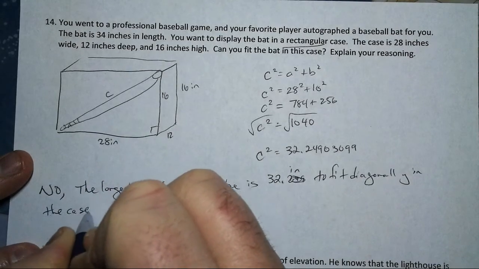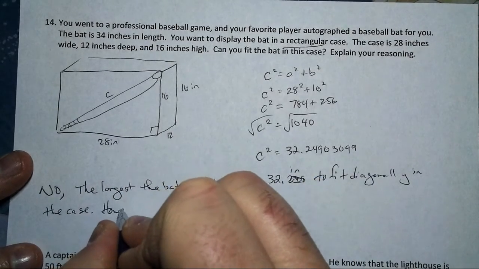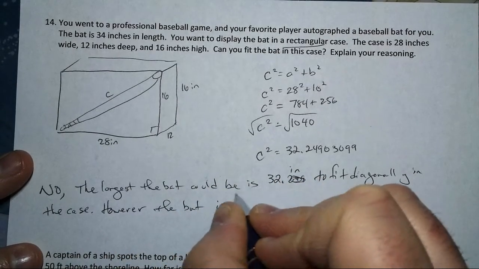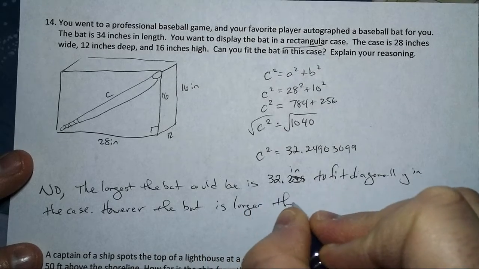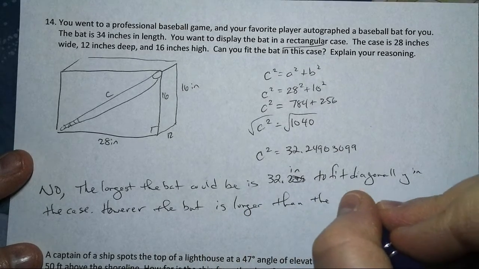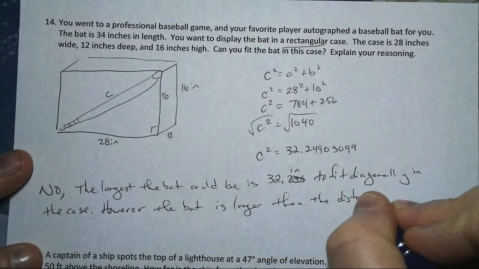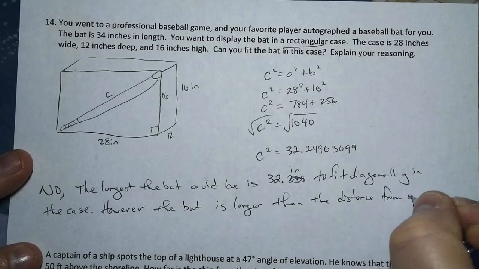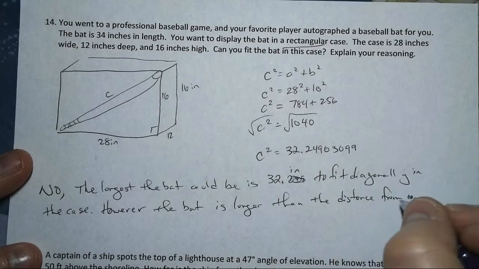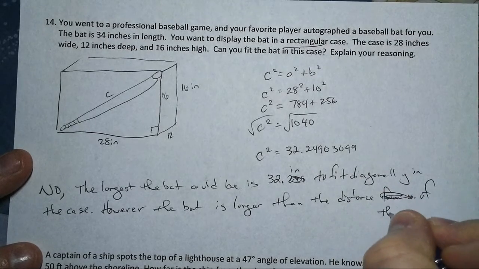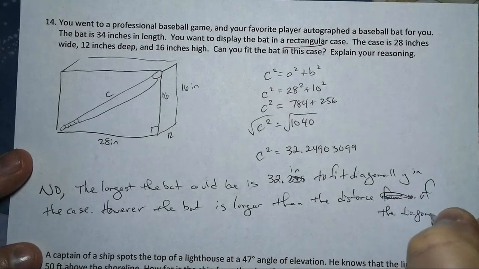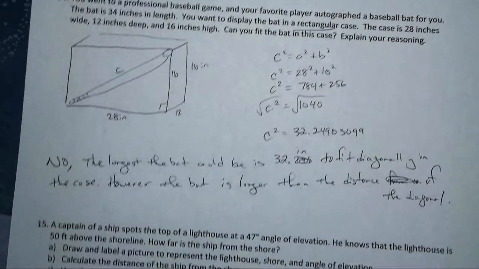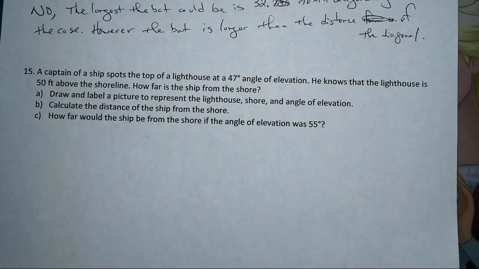In the case, however, the bat is longer than the distance of the diagonal from corner to corner. So the biggest line in this was going to be the diagonal. It won't fit, so there's no way it's going to work.